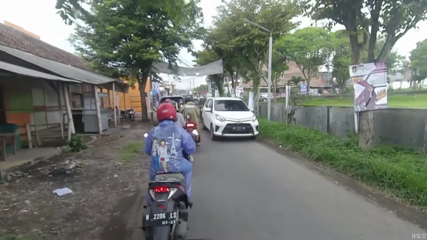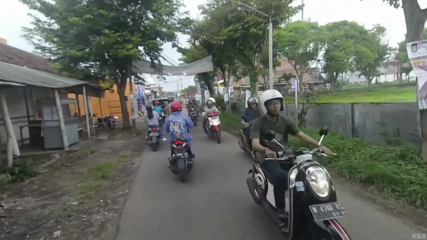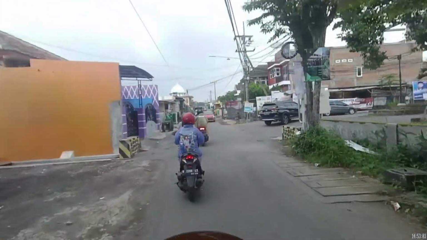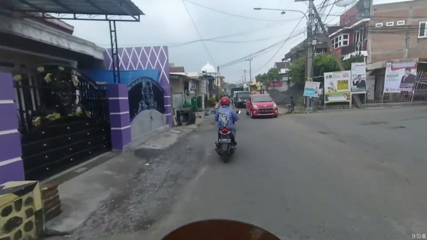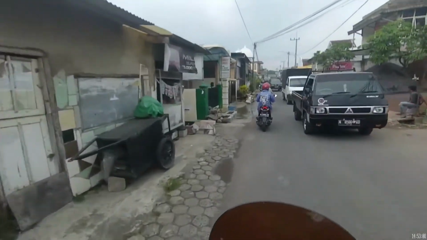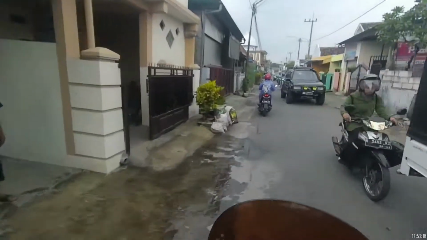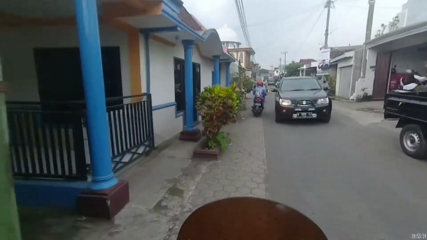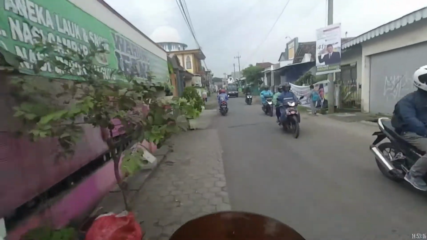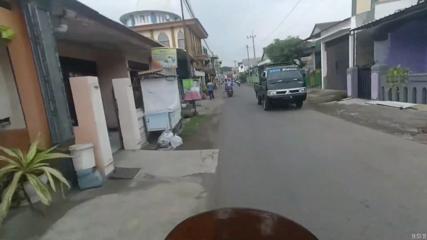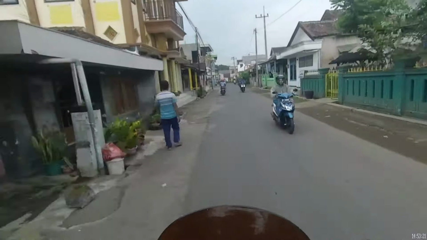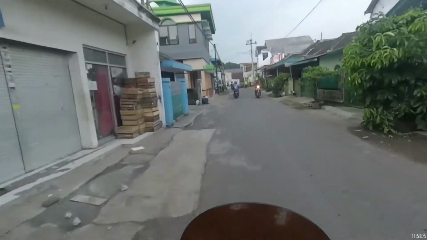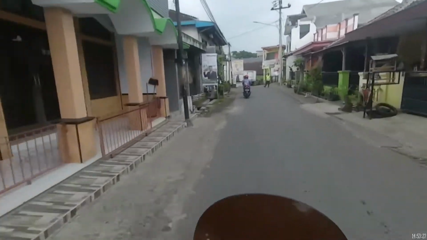If you see, there are a lot of people using some kind of plastic suit, because it is raining a little bit here right now. All sorts of people. Yeah, this car was flashing its headlights at me, because it's asking for a way.